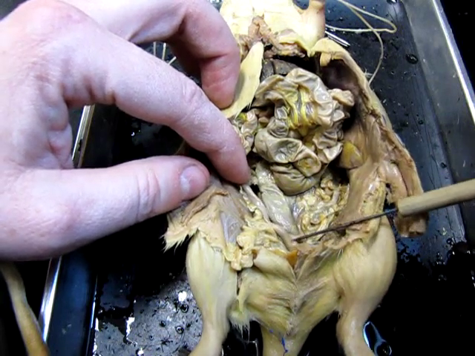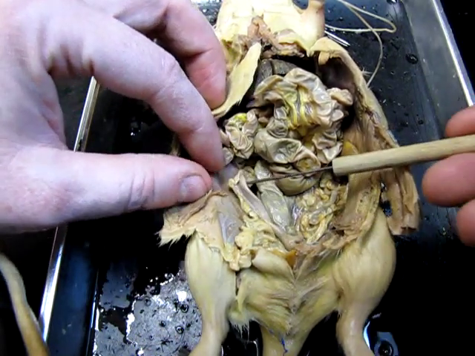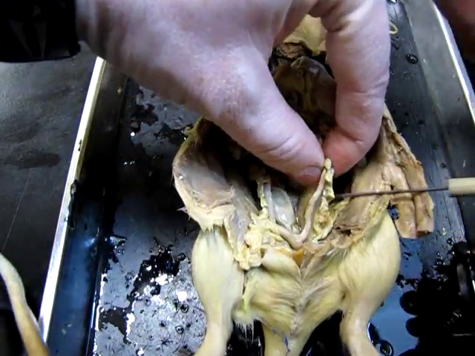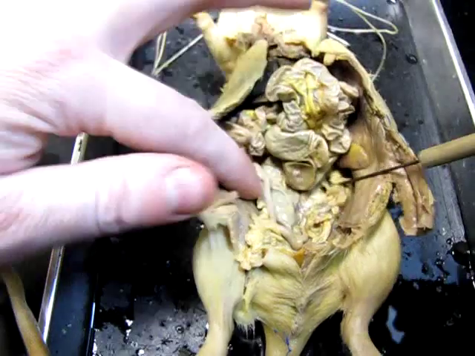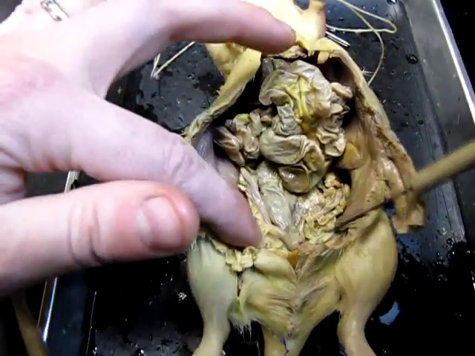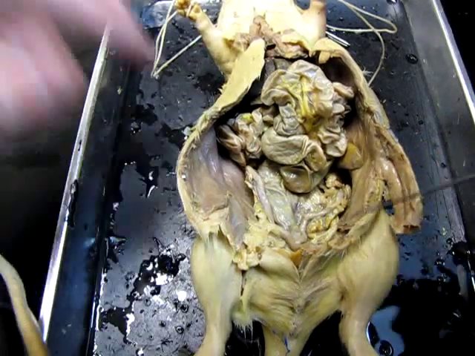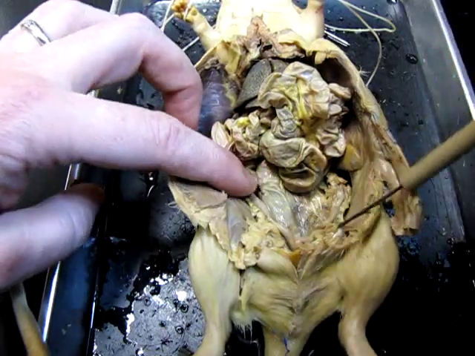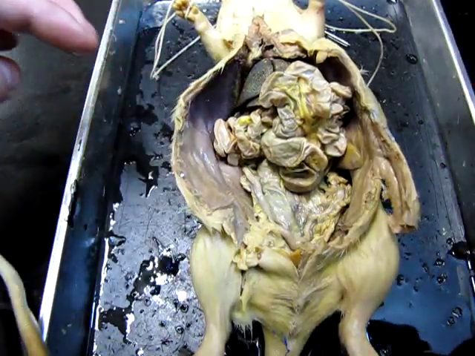This is the body of the uterus down here where they meet, and you'll often find associated with the uterus all this sort of yellow jelly-like stuff on the side. That's fat, so it's very common to see the horns of the uterus encased in a lot of fat tissue, and that's pretty much what you're looking for in terms of identifying a female rat's internal reproductive structures.